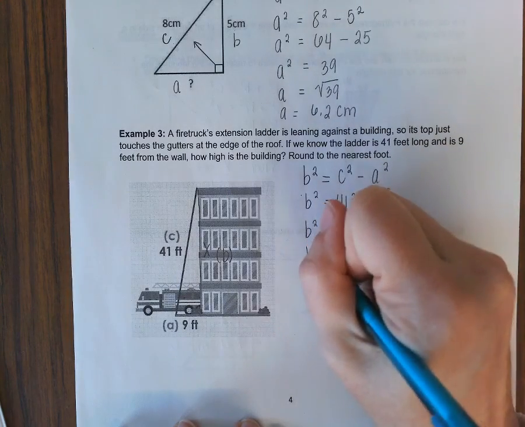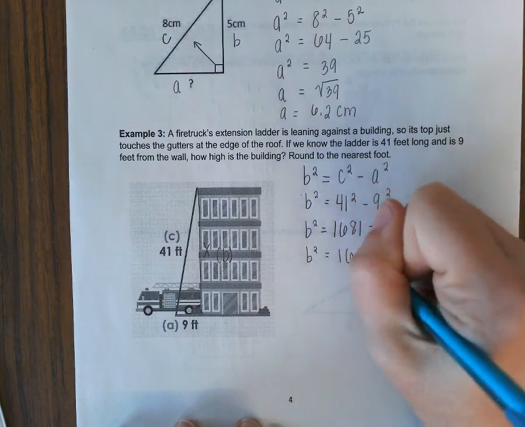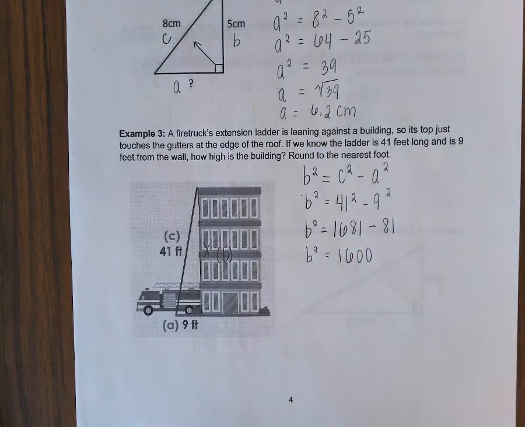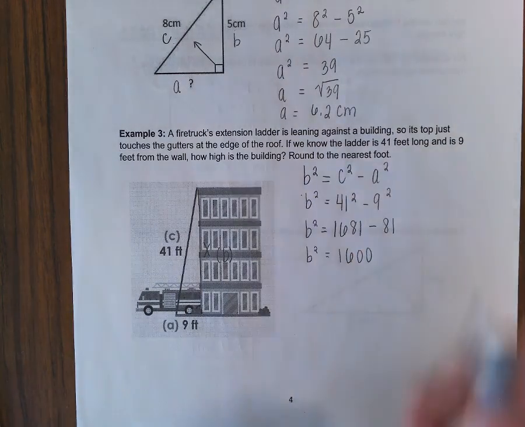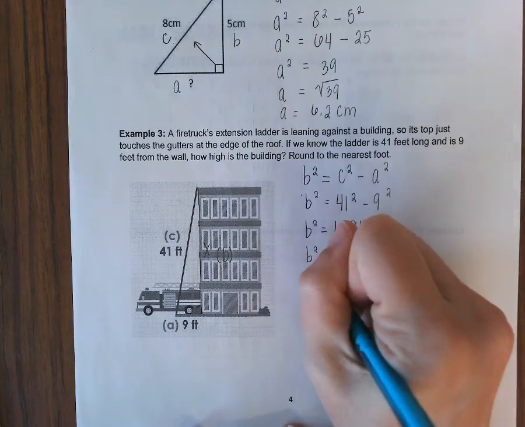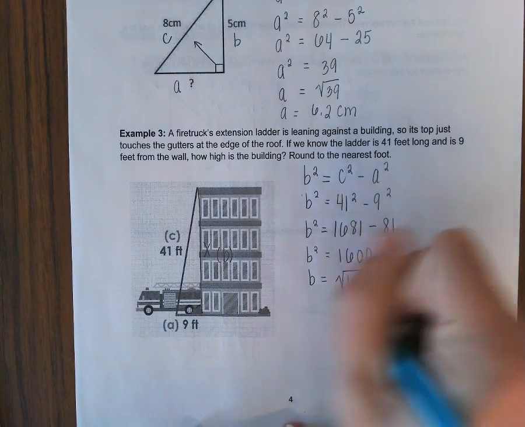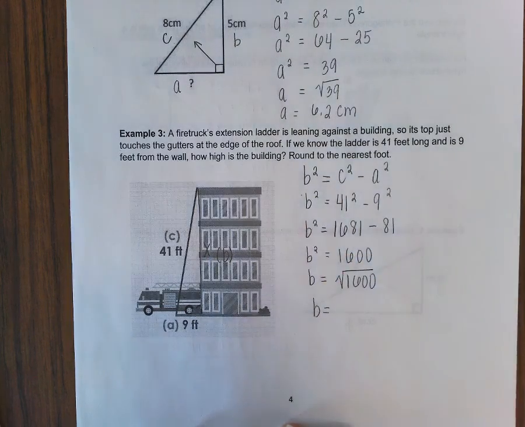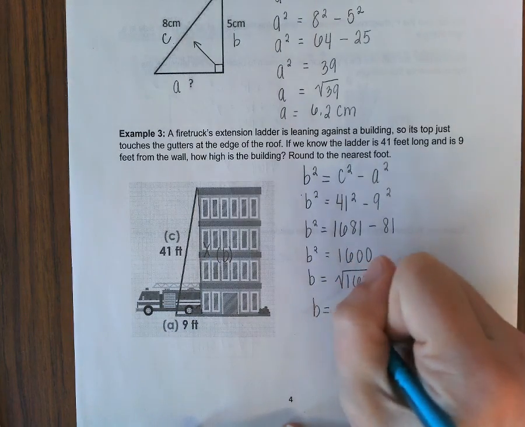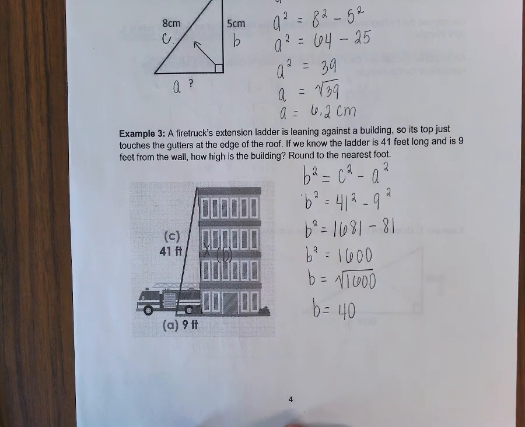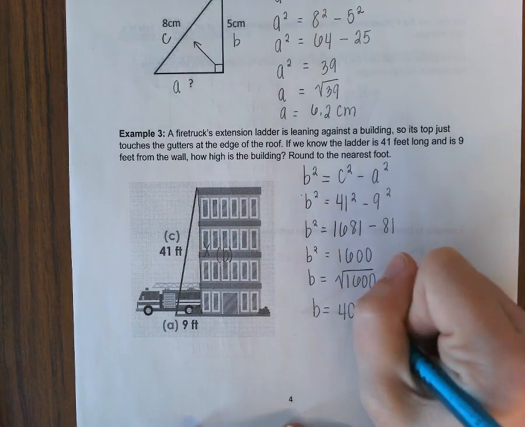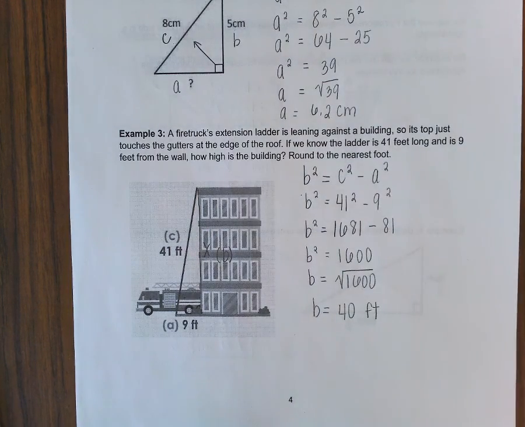So B squared is equal to 1,600. If I then take the square root, B will be equal to the square root of 1,600, which is 40. And in this case, the units are feet. So 40 feet.